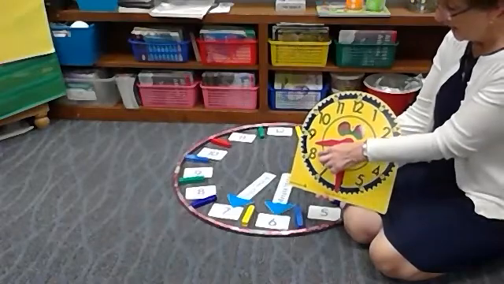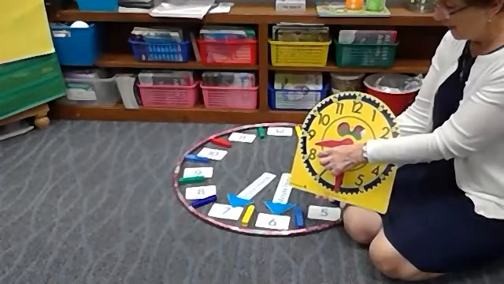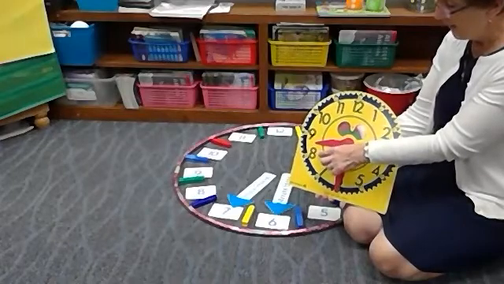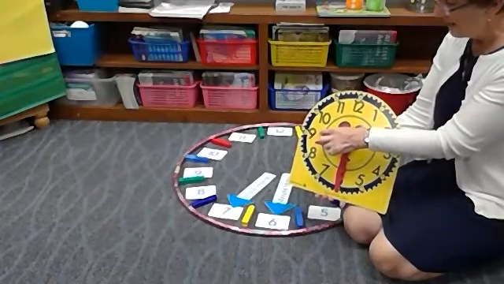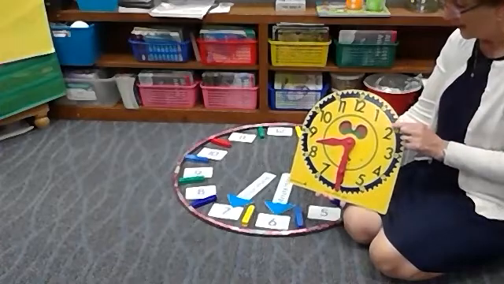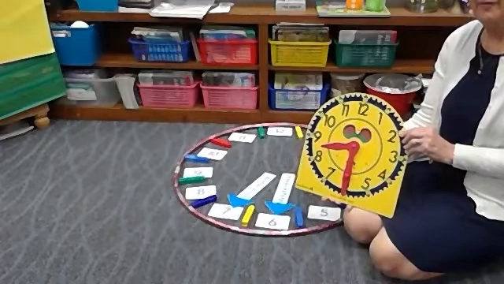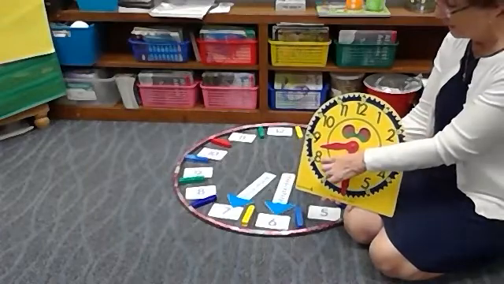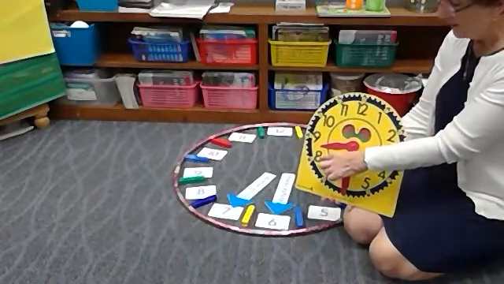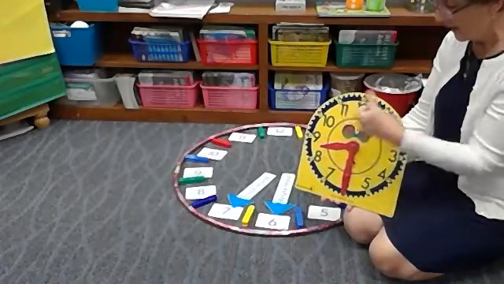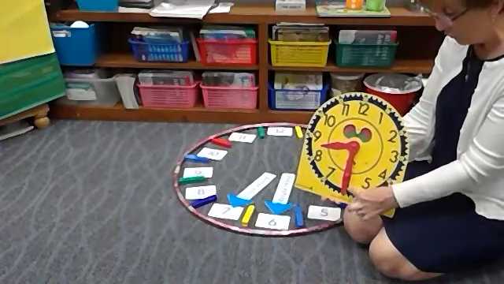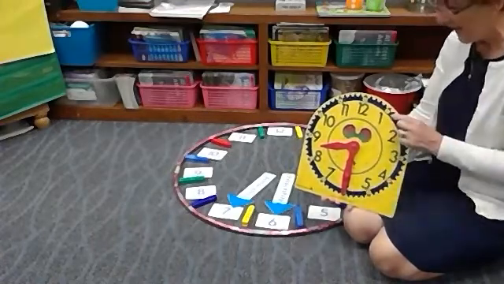My hour hand has moved from the 8. It is halfway between the 8 and the next number or the next hour. So that hour hand, when I am telling time to the half hour, does not sit directly on the hour that it was because it's halfway around the clock to the next hour.